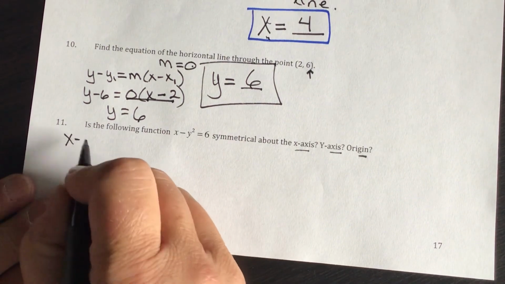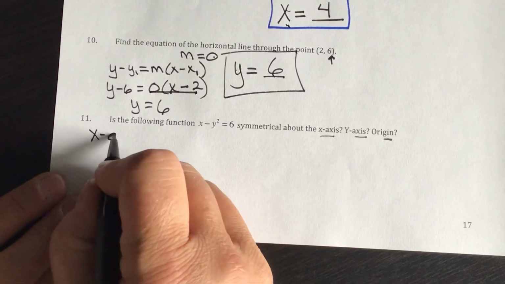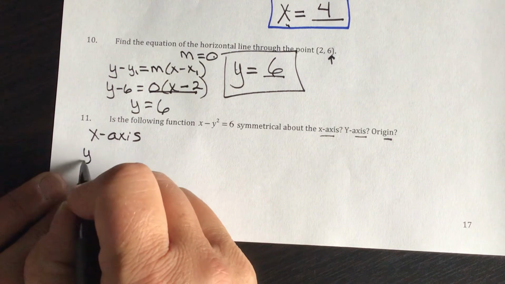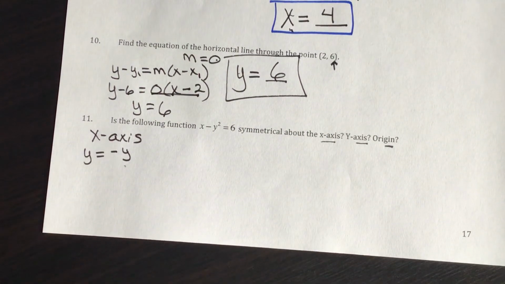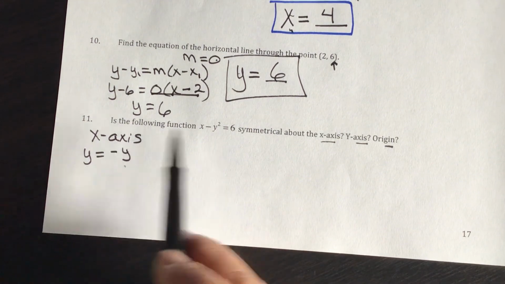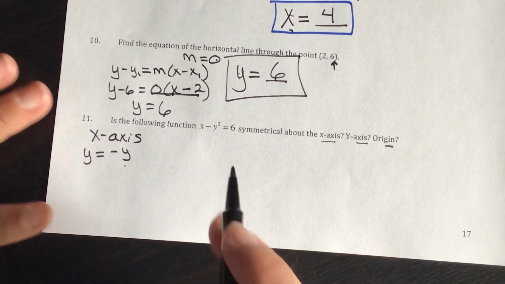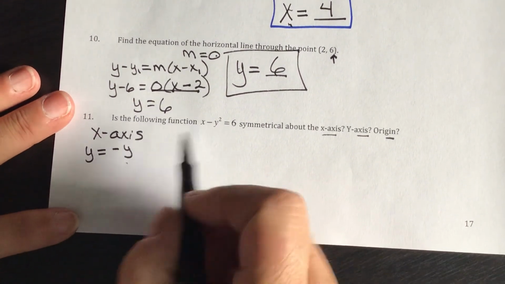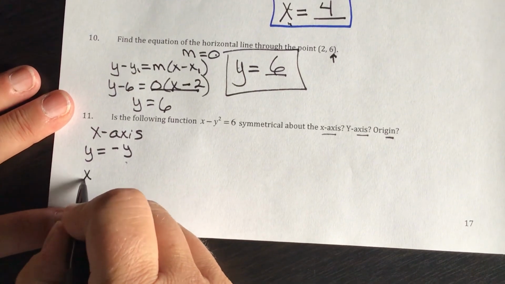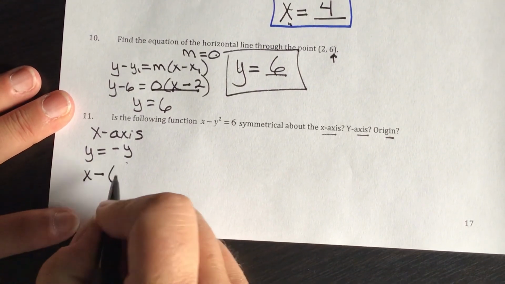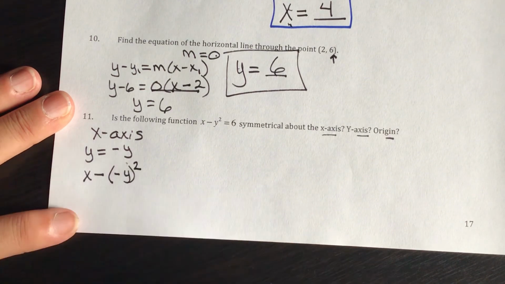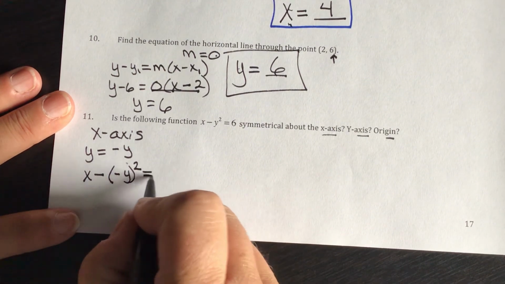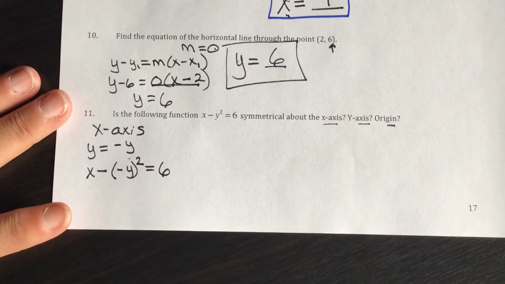If it's symmetrical over the x-axis, we replace y with the opposite of y, and if I plug that into the equation, I'll get the same answer. So if I rewrite the equation, I have x minus y has become negative y, and I'm going to square that, and I have equals 6.